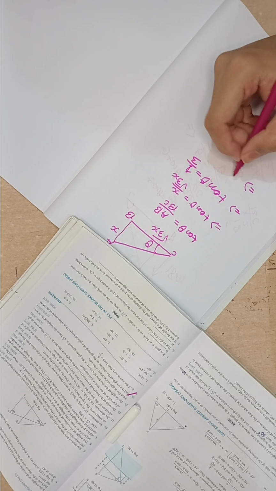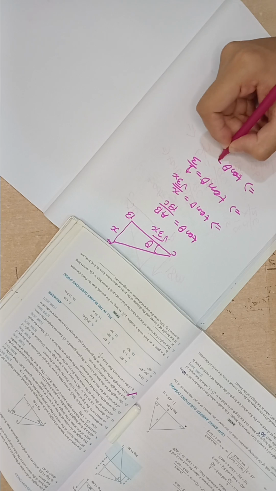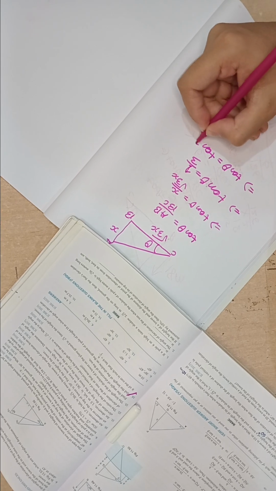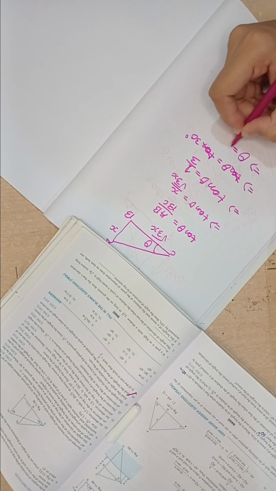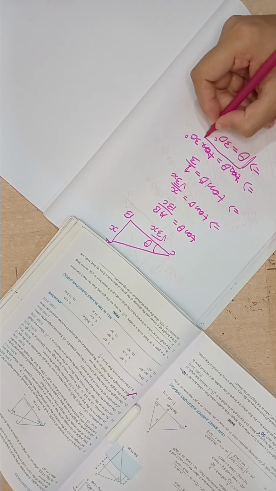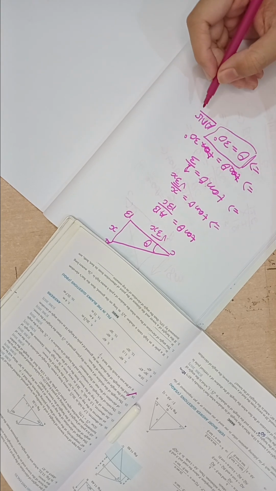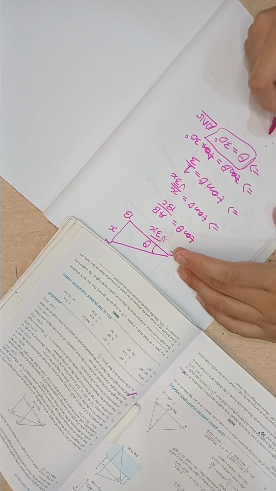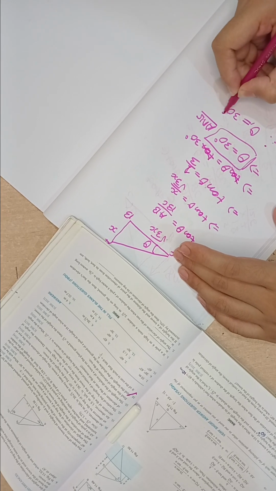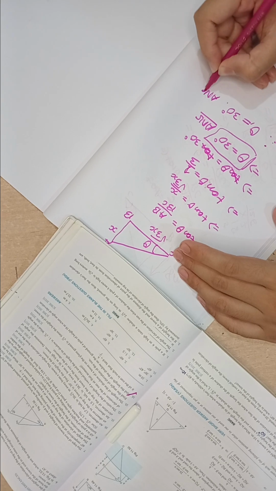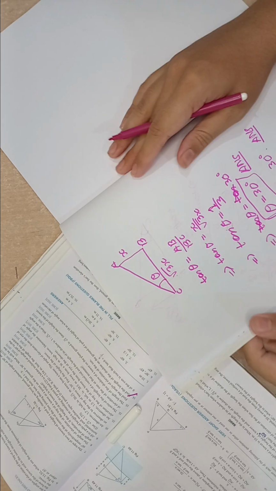If your answer is tan 30 degree, then you are absolutely correct. Tan theta is equal to tan 30 degree, so tan cancels, and theta equals 30 degree. So this is the answer. After you get your answer, just write therefore theta equals 30 degree. So these are the nitty-gritties that you need to mention while attempting the questions.